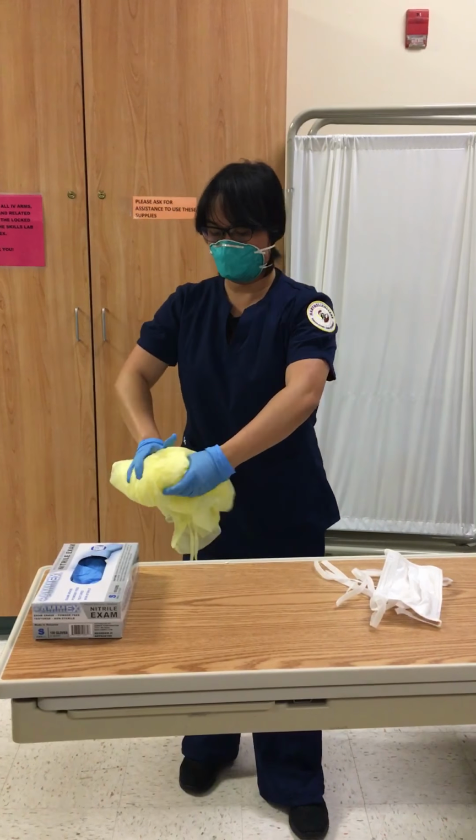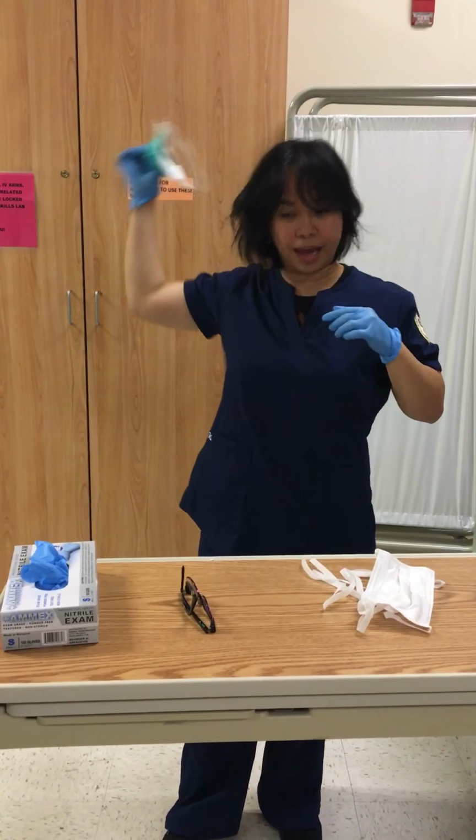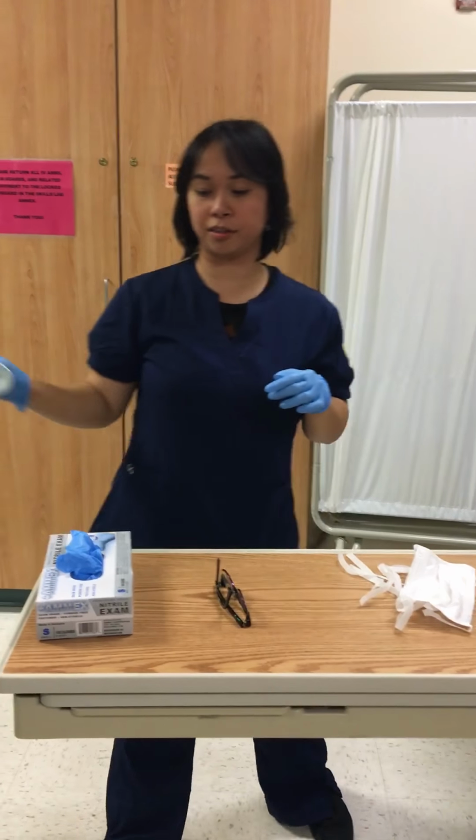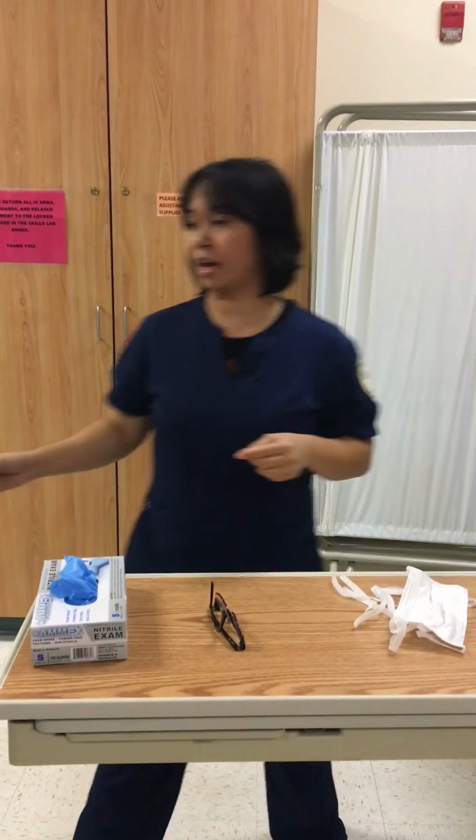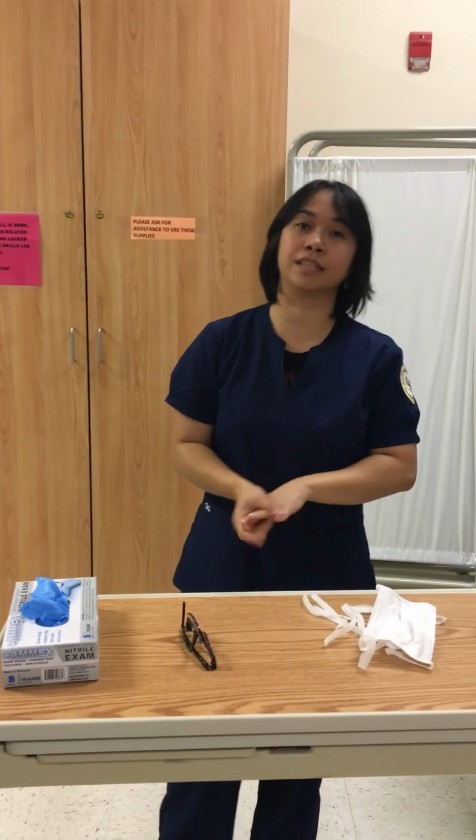So in the ante-room, you go ahead and put on a new pair of gloves. I remove my mask and dispose of that in a biohazard bin, and then I take off my gloves again. And after that, I wash my hands for at least 15 seconds. So that is how you put on PPE and then remove your PPE.